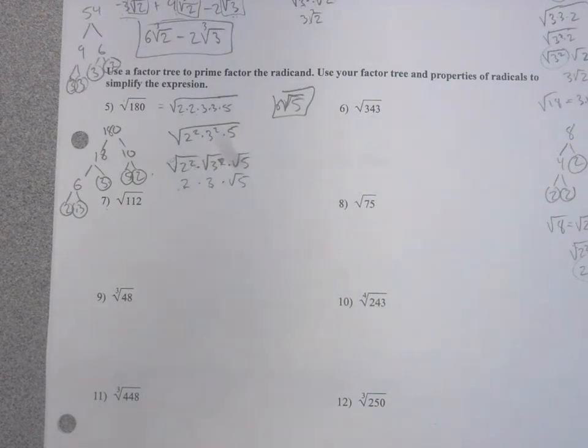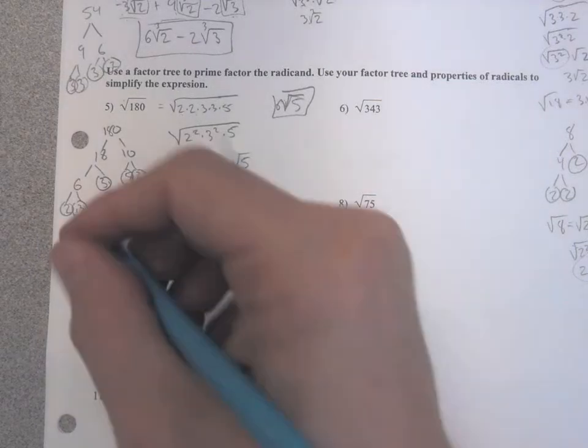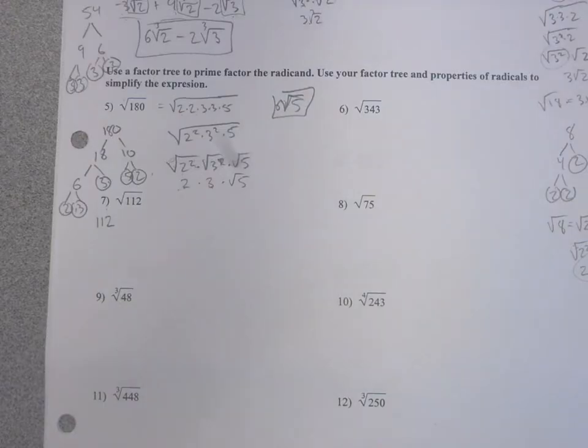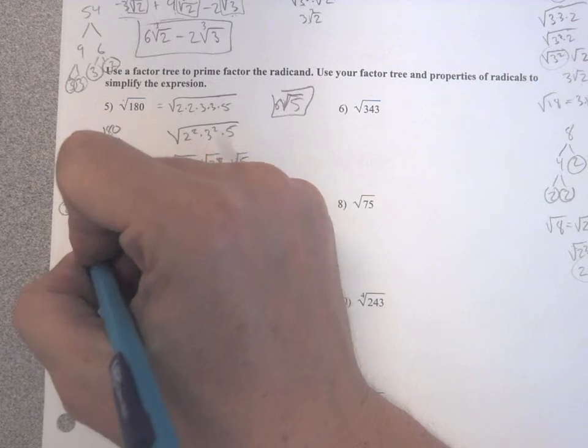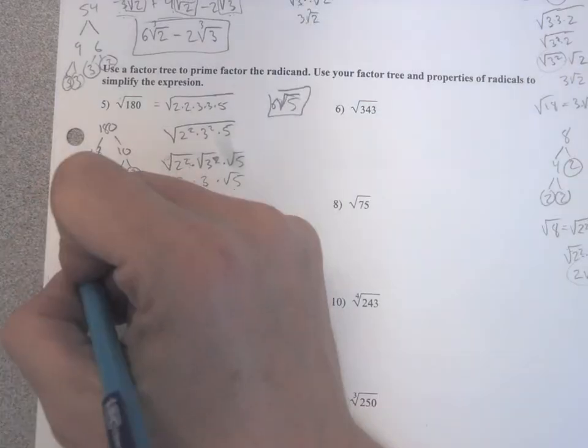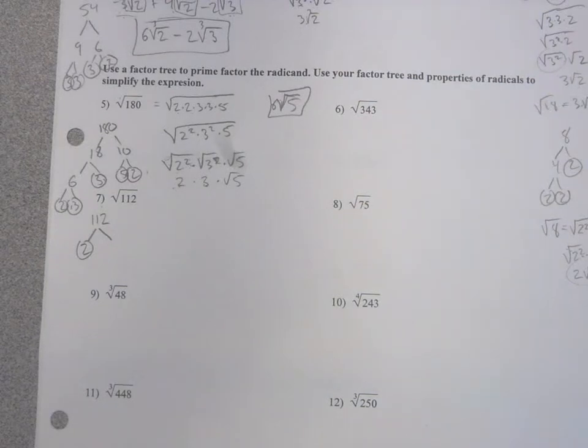All right, let's take a look at number 7. Okay, so again, I have 112. Now, if you need a calculator to divide 112, that's probably okay. I just don't want you to type in 112 and be like, oh, this is the answer, right? Have the calculator do all the work for you. But I know it's divisible by 2 because it ends in an even number. So if I wanted to break that down, that's cool. And then if you're like, okay, I don't know what 112 divided by 2 is, you can do that.